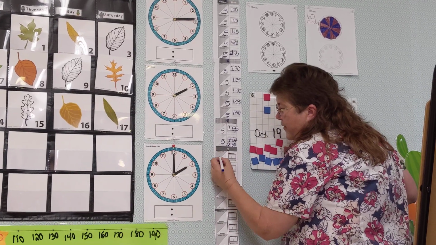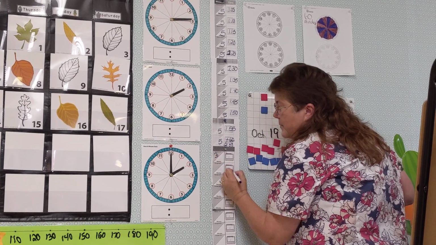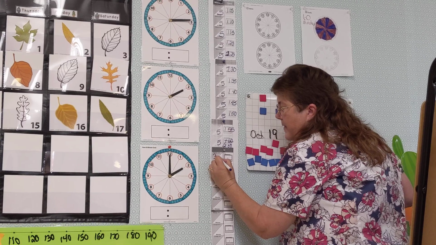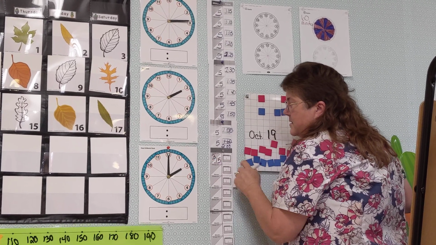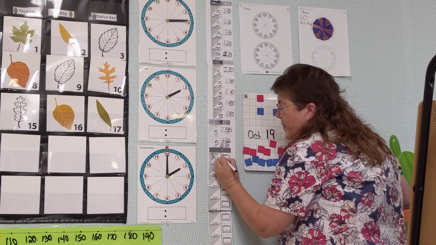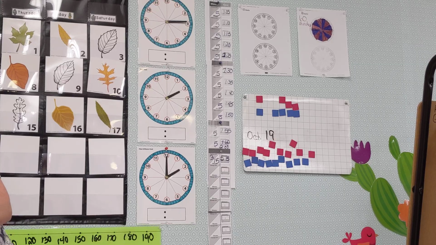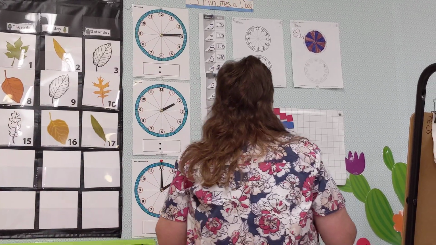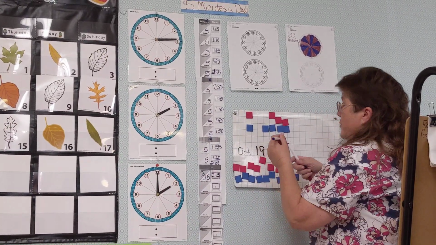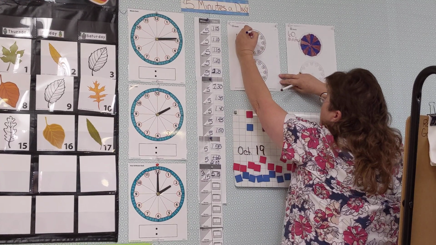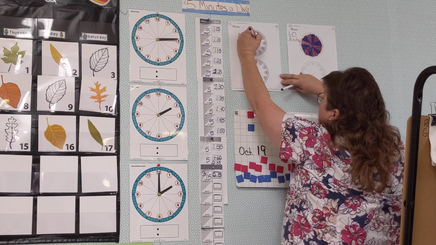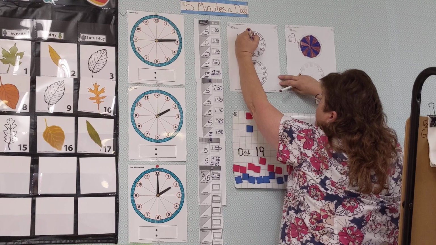So we had 3 groups of 5, and that made 15 minutes. And we were at 2 o'clock before, so now we are at 2:15. I get to color in our clock up here. Let's see, I started with blue before, so I'll start with red. Whoops, never mind, I'm starting with blue again.